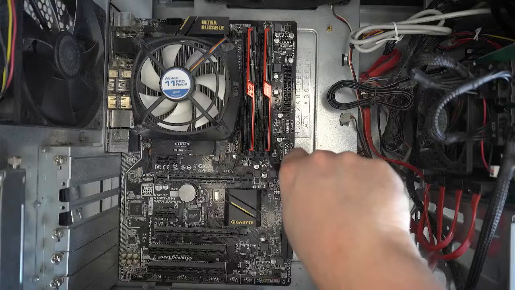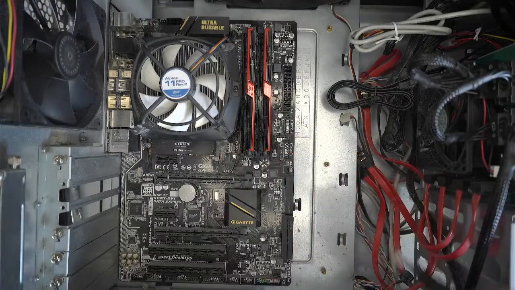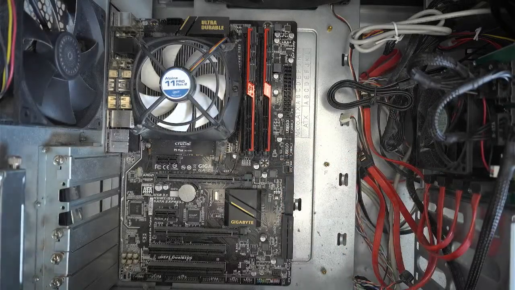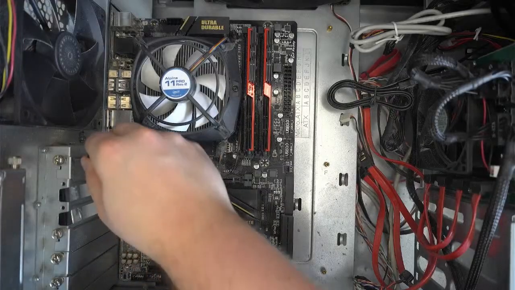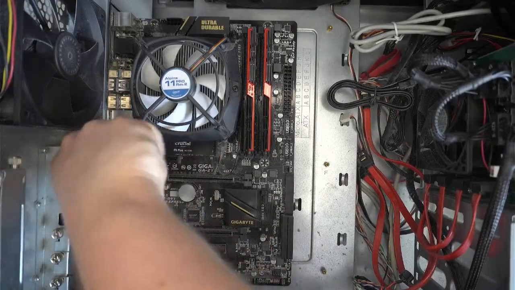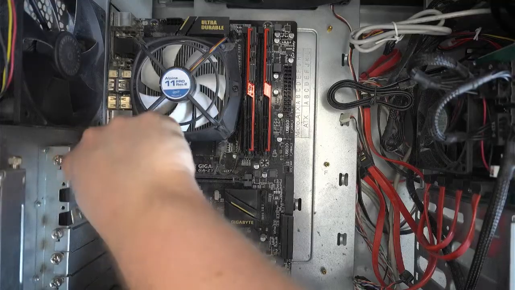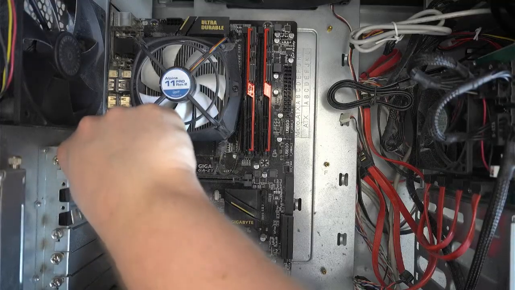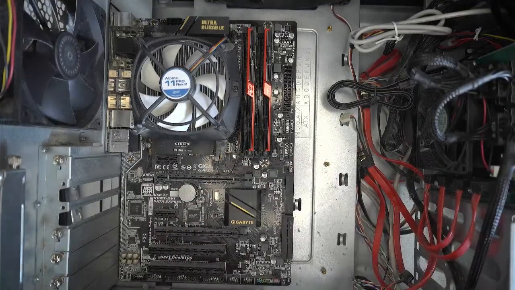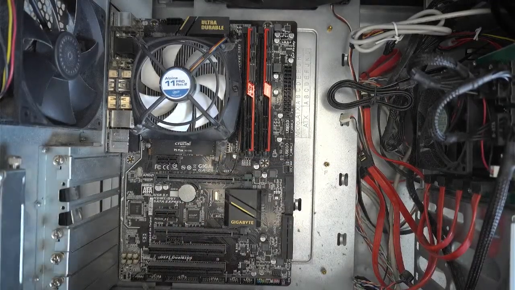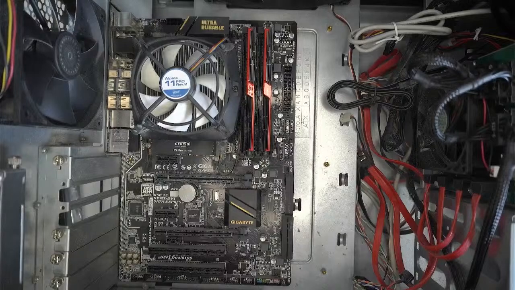Oh, come on. You might want to use a stronger magnet. Or you might not, who knows. There it goes. Gonna have to look for that in a moment.